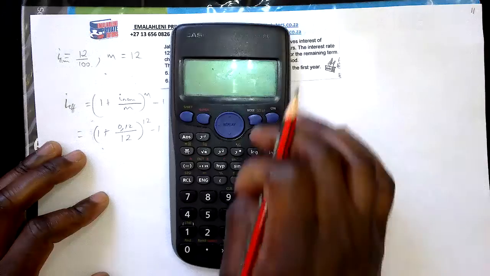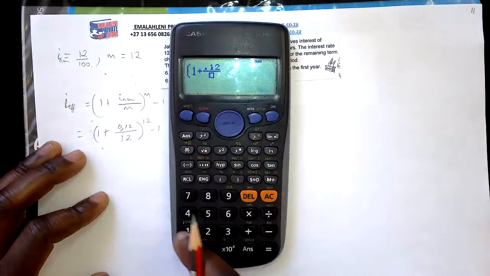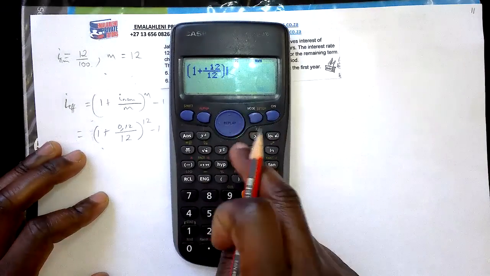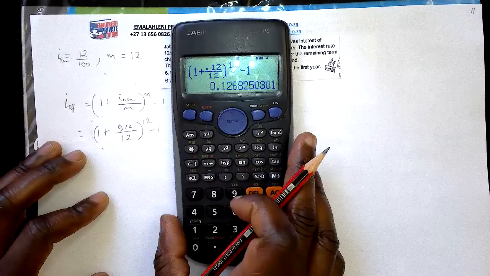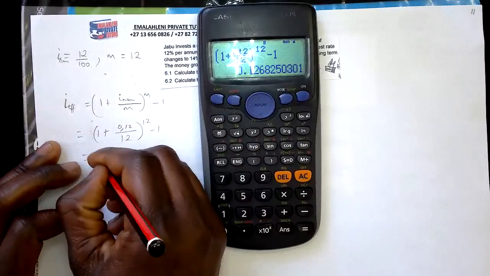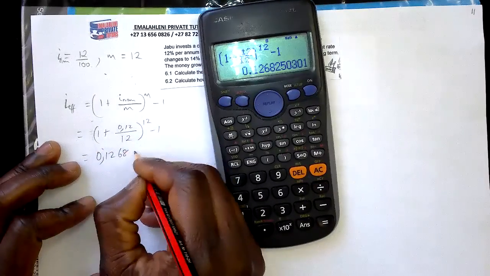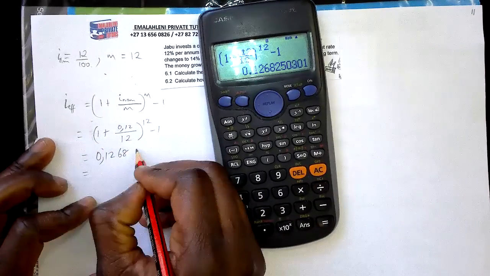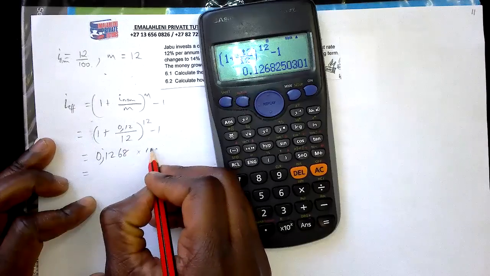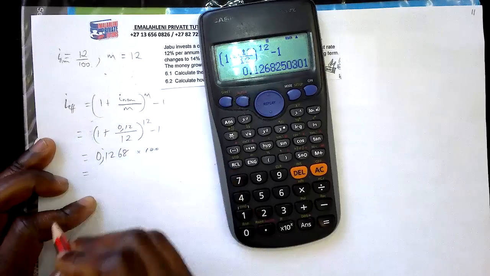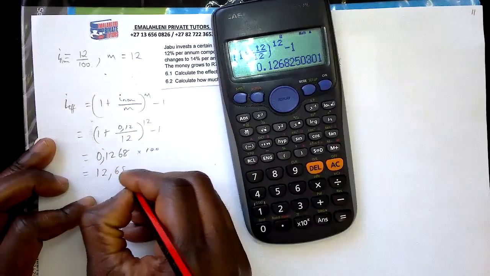1 plus 0.12 over 12, to the power of 12, minus 1. We get 0.1268, which we multiply by 100 to get 12.68%.